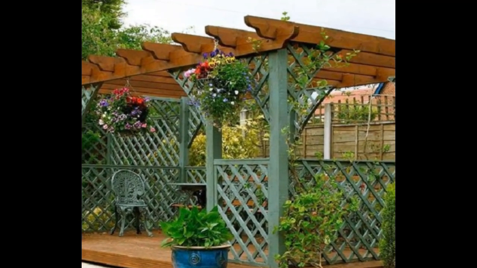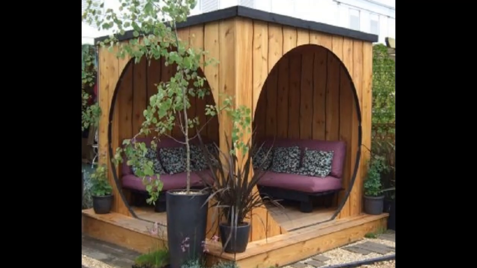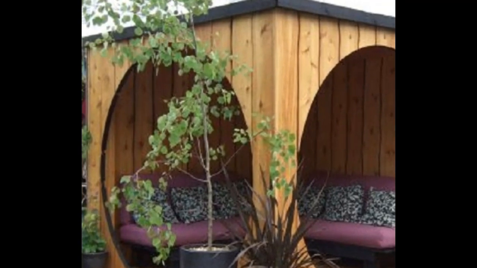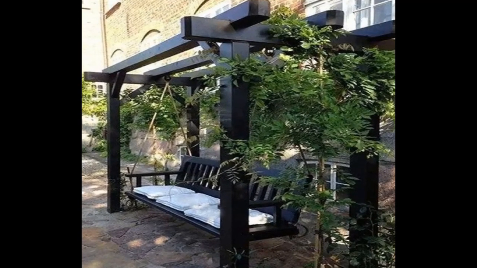Landscaping can help to soften the edges of your patio and create a more natural look. Consider adding plants, flowers, or even a small garden around your patio to enhance its beauty.